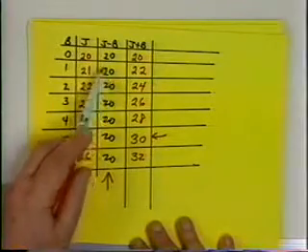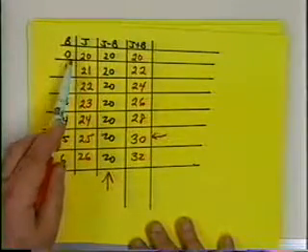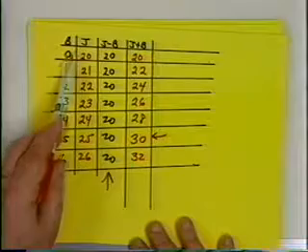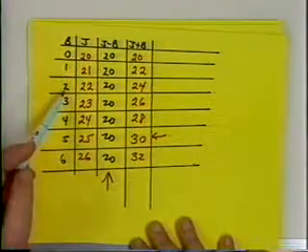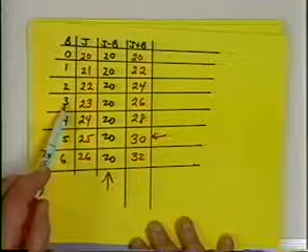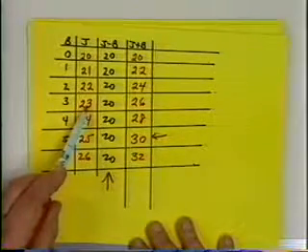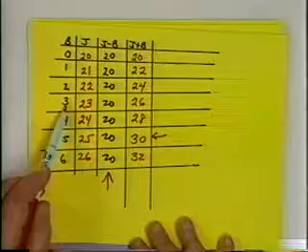In other words, notice that if Bill has 0 and John has 20 more, all you have to do to get John's column is add 20 on to whatever is in Bill's column. For example, down here, Bill has 3, so John's going to have 23. Won't that make the difference 20?